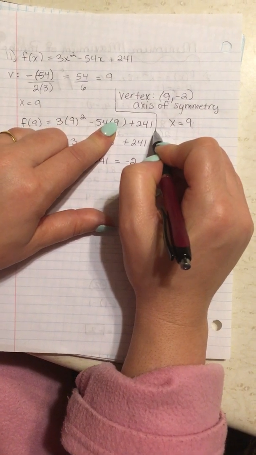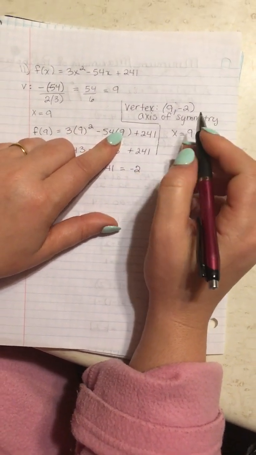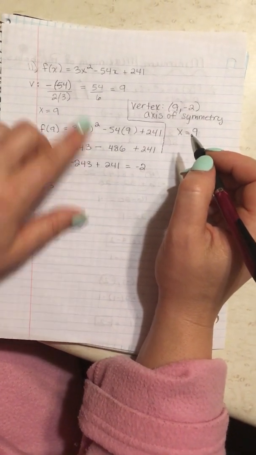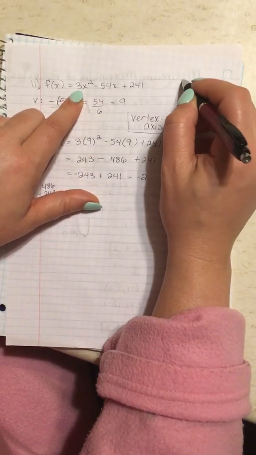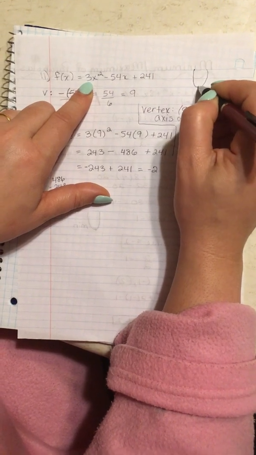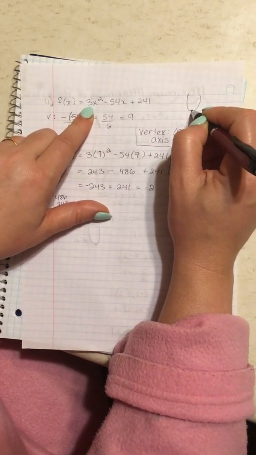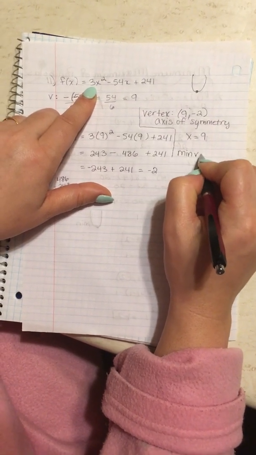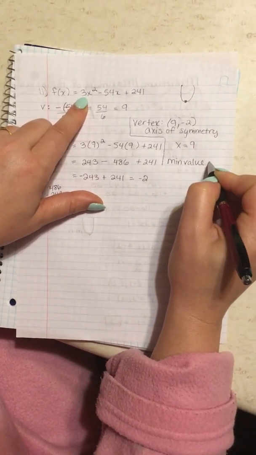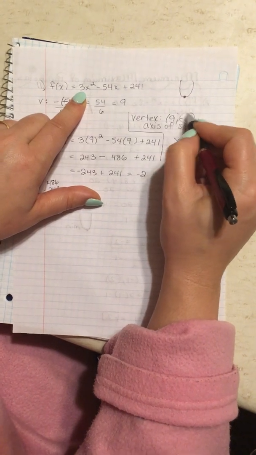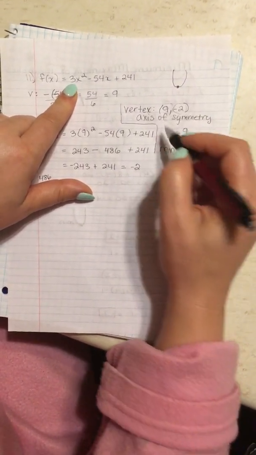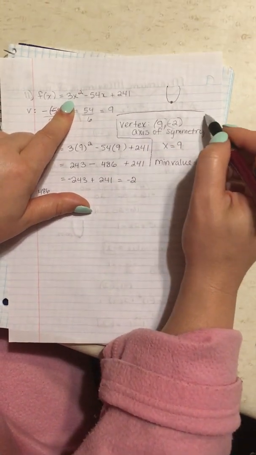And then it asks you to say if it's a minimum or maximum value. Well, we know that our parabola is going up. So this is going to have to be a minimum value. And this is very easy, because now all we're going to do is look at our y value. So our minimum value equals -2. Those are all of your answers for number 11.